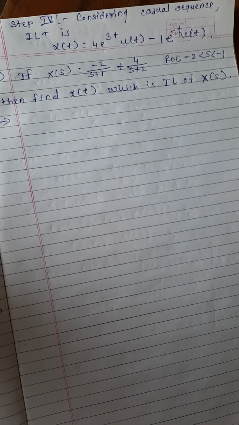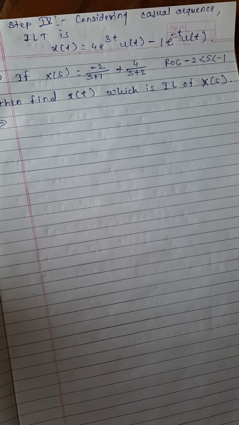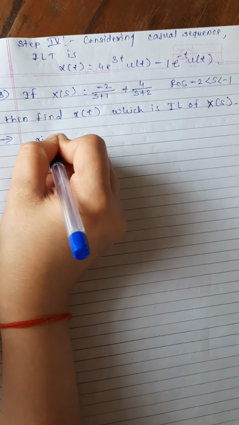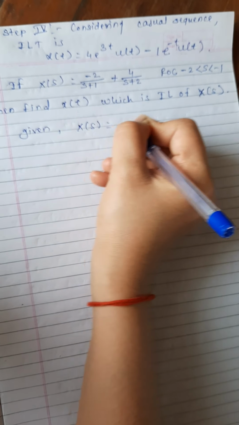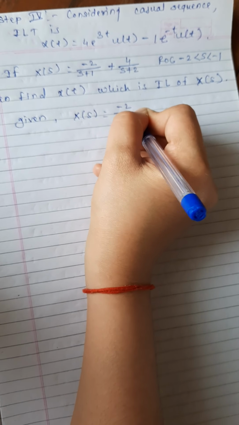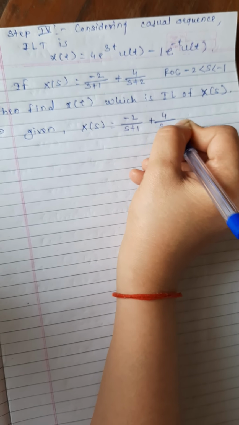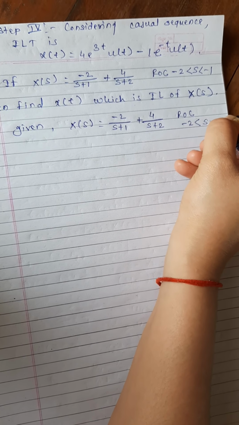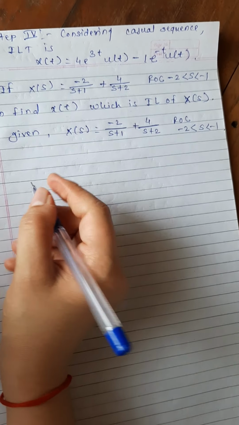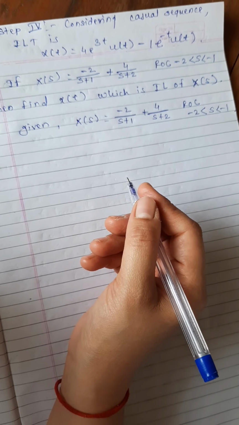So first we write down the given equation. What is given is X(s) = -2/(s + 1) + 4/(s + 2). For that, the ROC is s between -2 and -1.